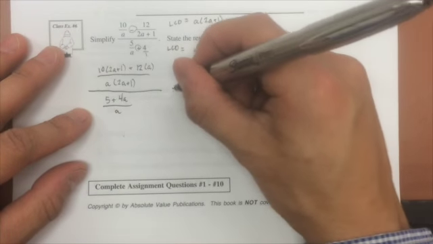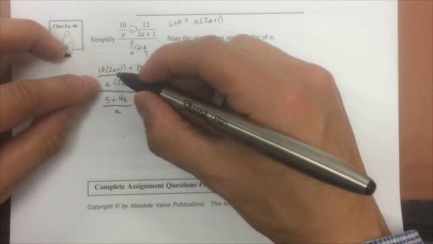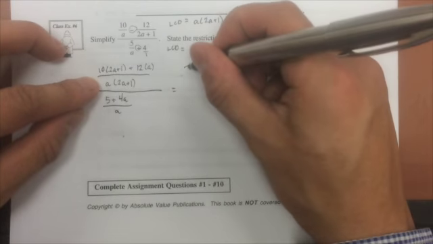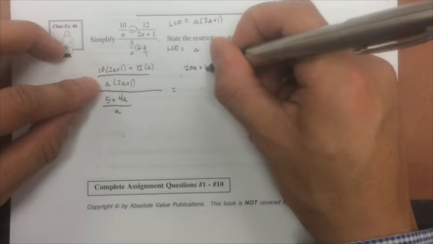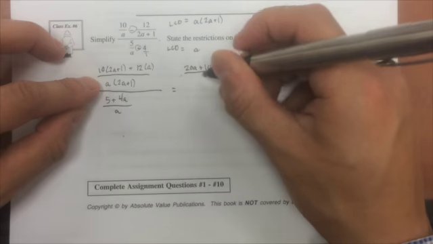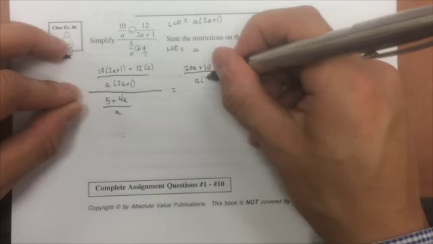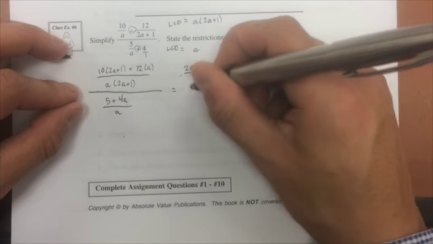Now the next thing we need to do is simplify. So 10 times 2a plus 1 is going to leave us with 20a plus 10 minus 12a over, and we don't simplify the bottom, so that's just a times 2a plus 1.